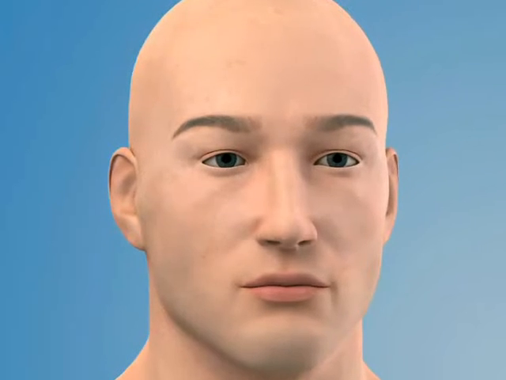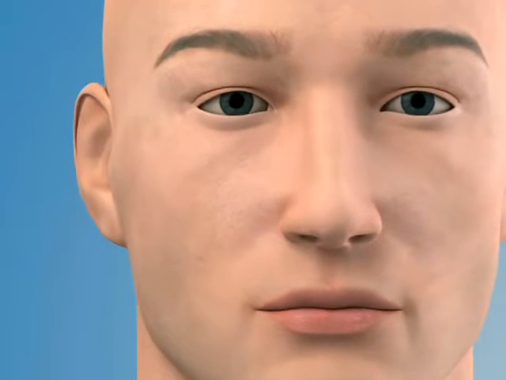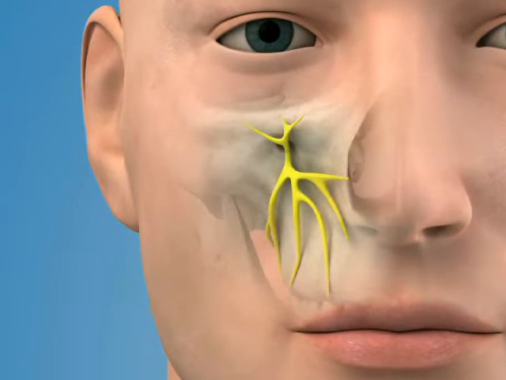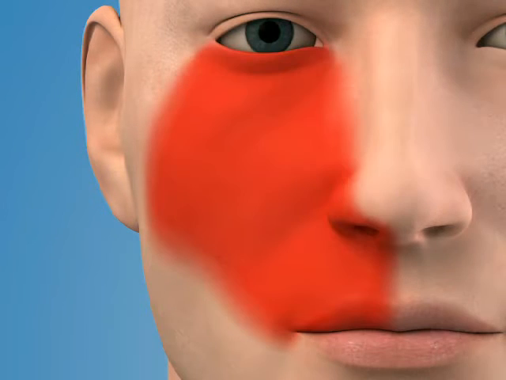The infraorbital nerve is the second branch of the trigeminal nerve. It exits the skull at the infraorbital foramen, which is located on the inferior border of the infraorbital ridge. A regional block of this nerve provides anesthesia to the ipsilateral midface, lower eyelid, skin of the nose, and upper lip.